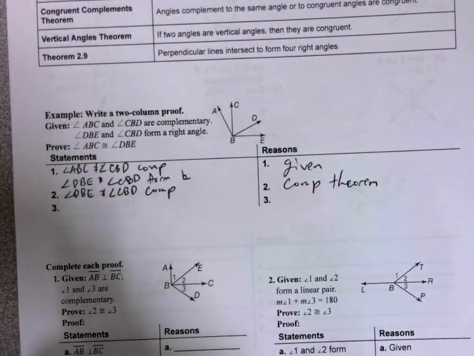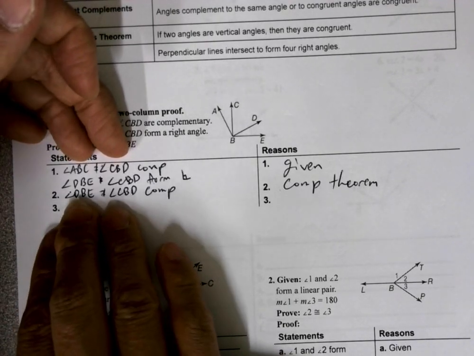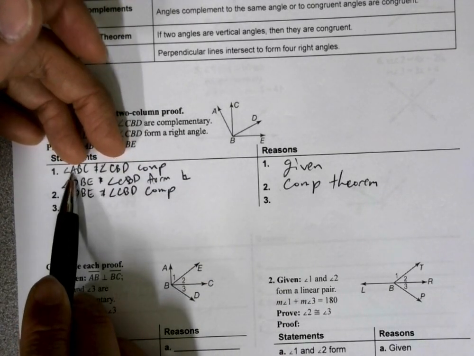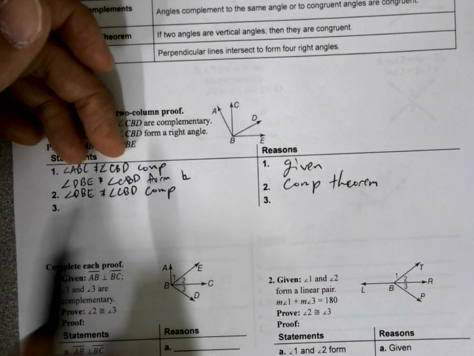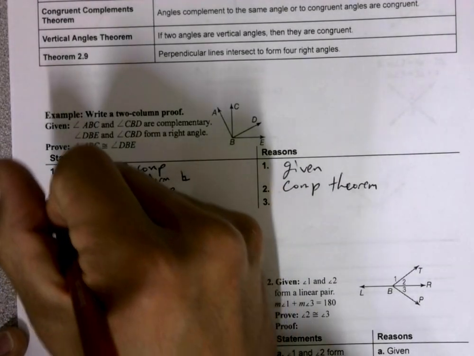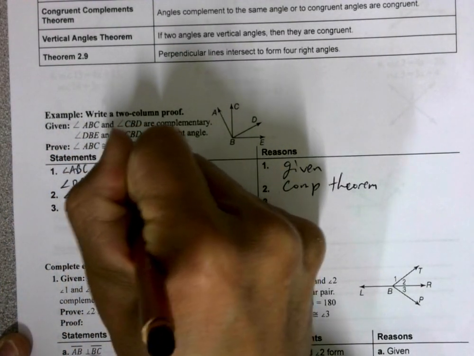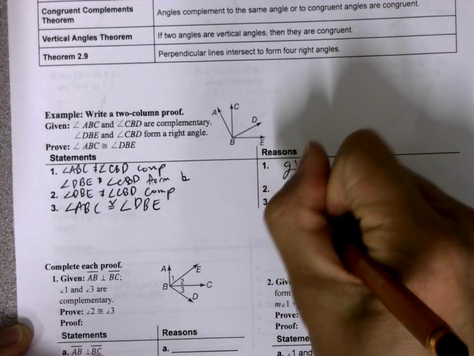Okay? So we look at our two comp statements, and do we have two separate angles comp to the same angle? Well, if you look at it, we do, because we have ABC comp to CBD. We have DBE comp to CBD. So we have two angles comp to the same angle. So what are we able to say? We're able to say angle ABC is congruent to angle DBE, and the reason is going to be congruent comps theorem.